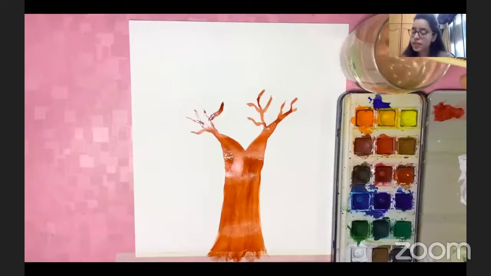So in the autumn season, the leaves of the tree turn yellow or orange or red. They just dry up, and because they are drying up, they lose their green color. That's the reason why they turn red or yellow or orange. That's right.